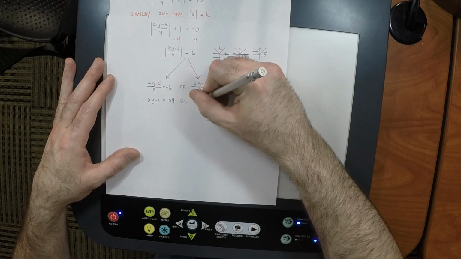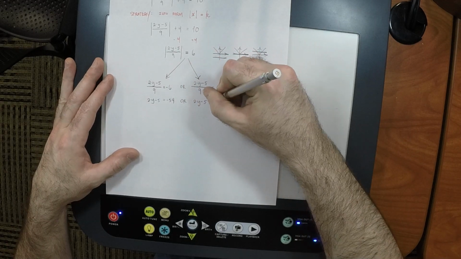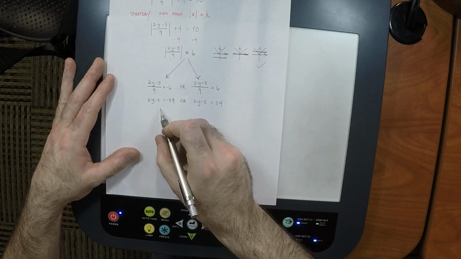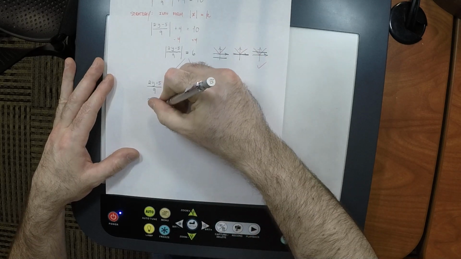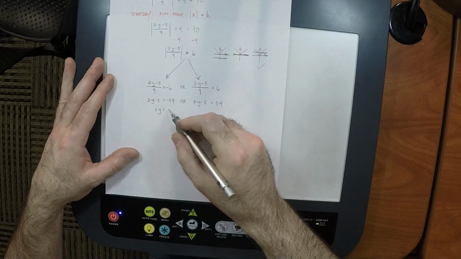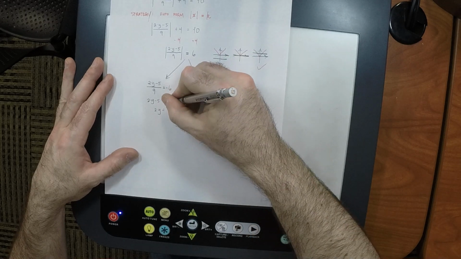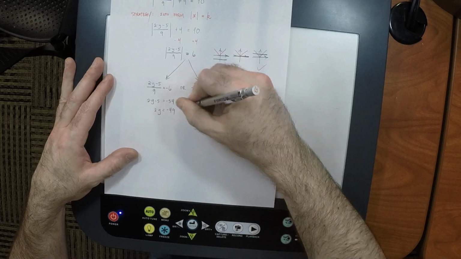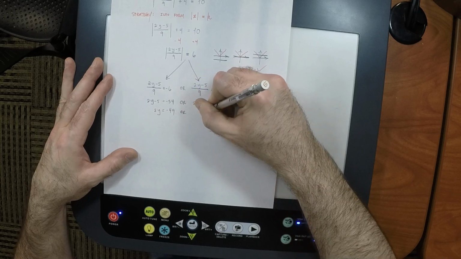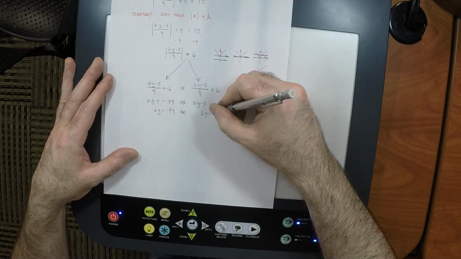So 2y minus 5 is 54 like this. And now we can add 5. So 2y is, so adding 5, that would be what? Negative 49. Or 2y is 59.